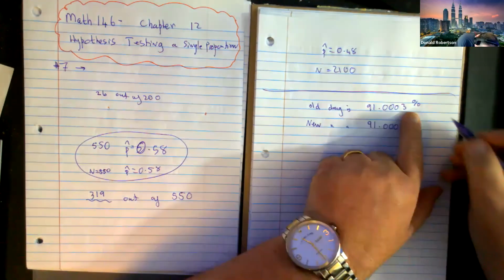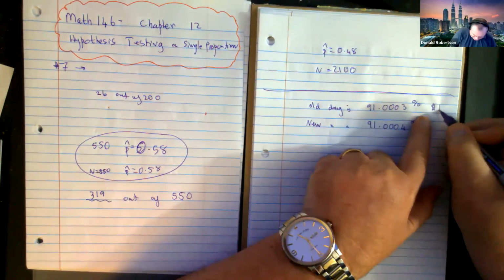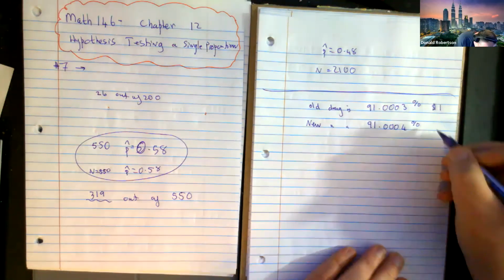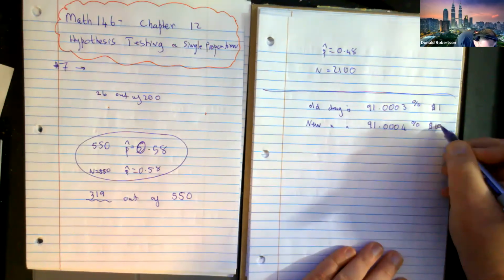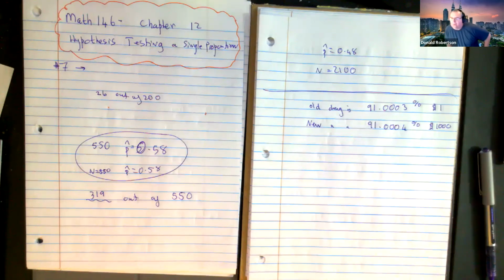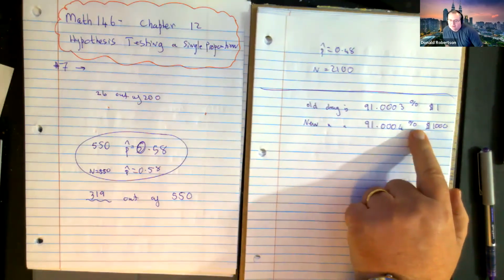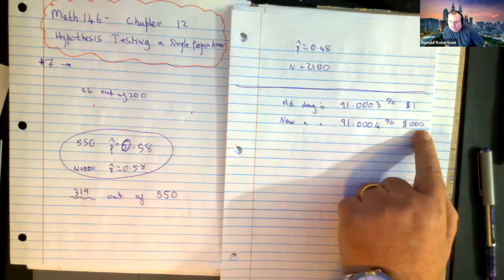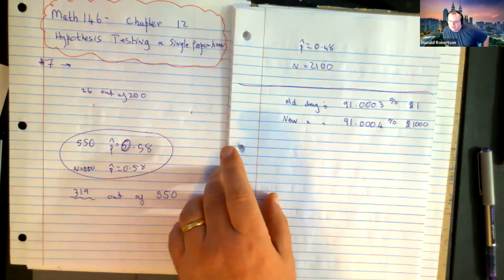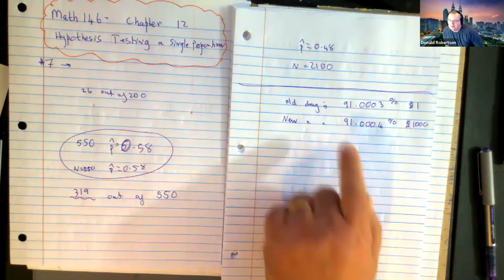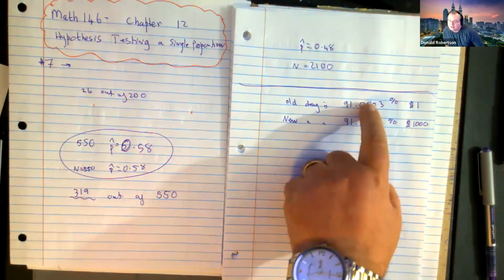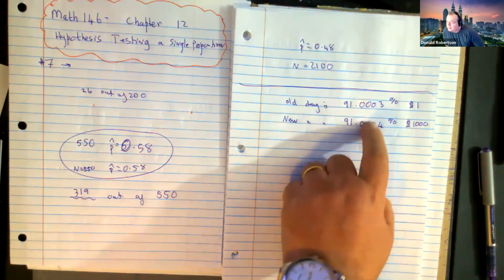And this drug costs you $1 a pill, and this drug costs you $1,000 a pill. Do you think it's worthwhile even introducing this drug into society? Statistically, we've managed to prove that it's better.